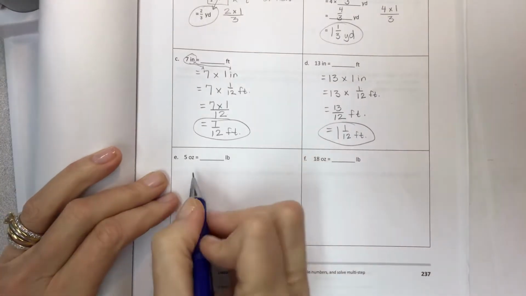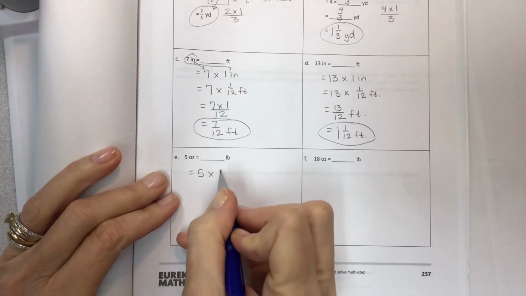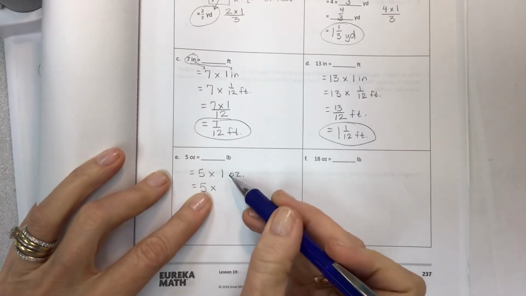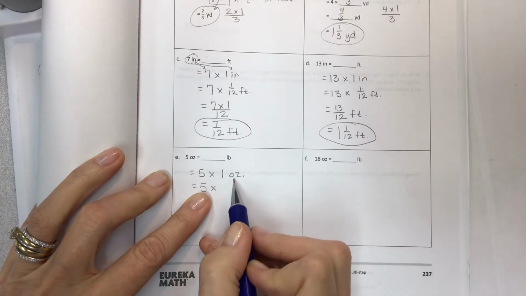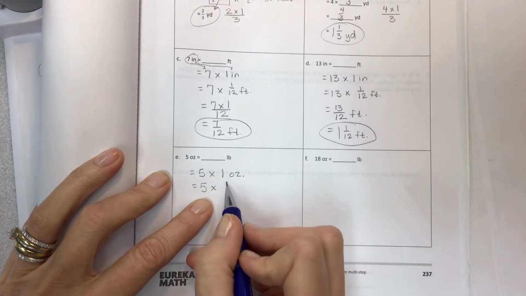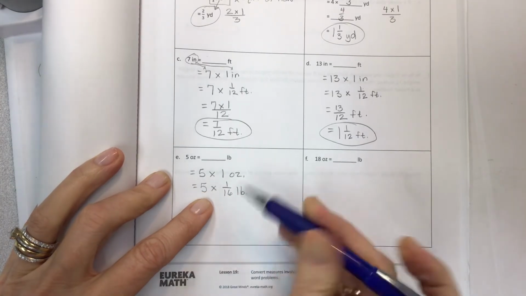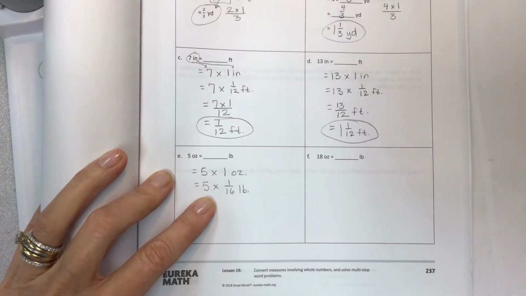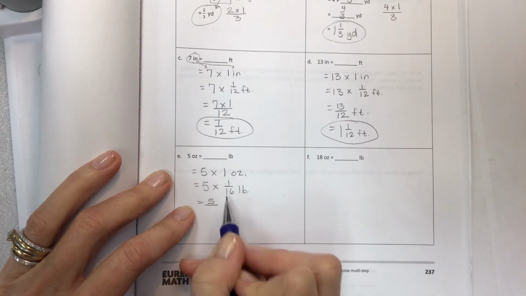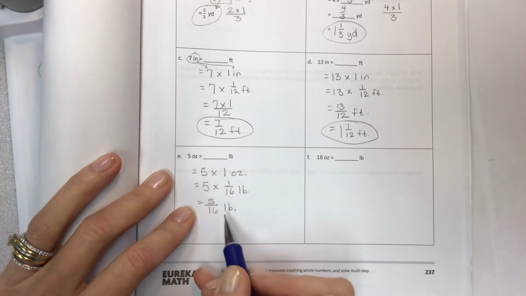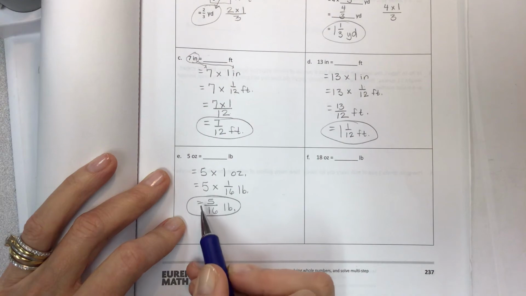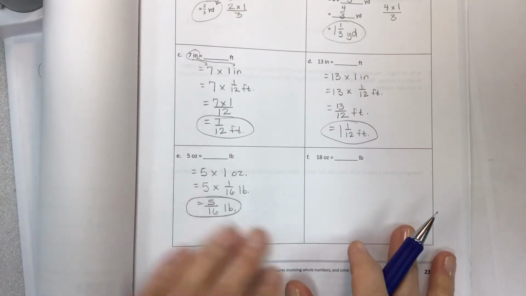All right, 5 ounces, 5 times 1 ounce. Next line, 5 times, okay, you might need your conversion sheet here. How many ounces are in a pound? Okay, so this is going to be 16. So what's 1 ounce? It's 1/16 of a pound. Okay, and I'm sorry that it's LB for pound. I'm not in charge of that. That's just what it is, so you just have to write it. 5 times 1 is 5 over 16. Put your label, and that is your final answer. Okay, if it was improper, we'd have another step, but this is a proper fraction, and it can't be simplified, so we're going to move on.